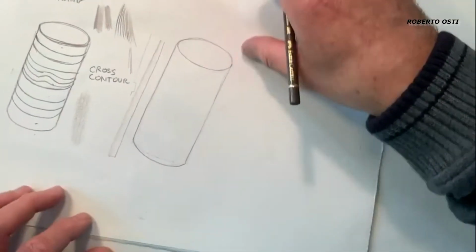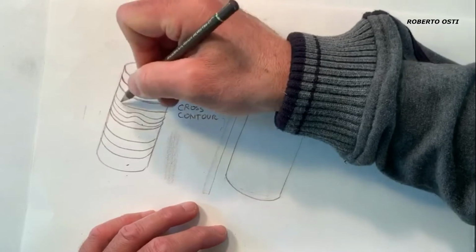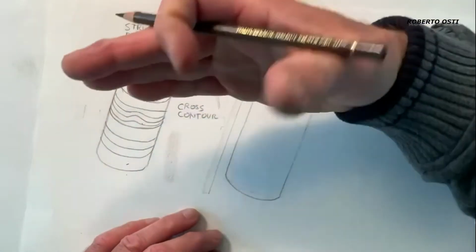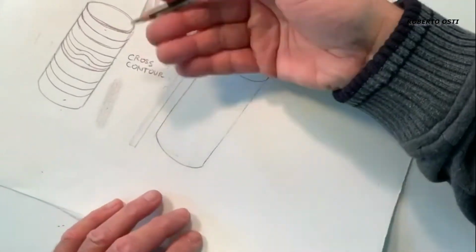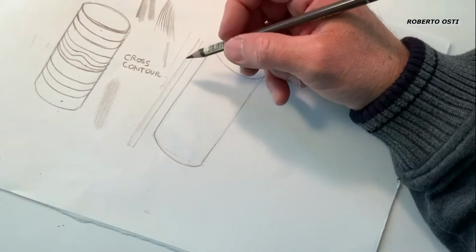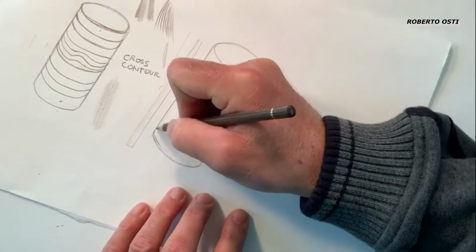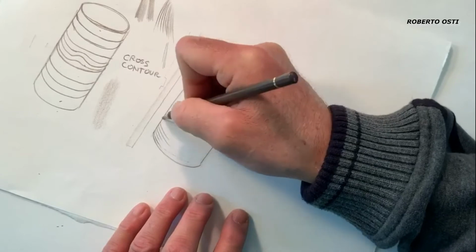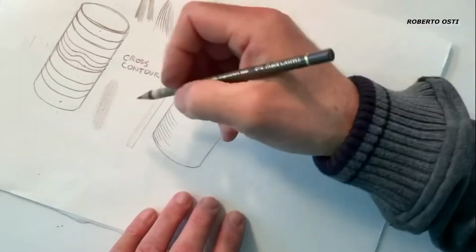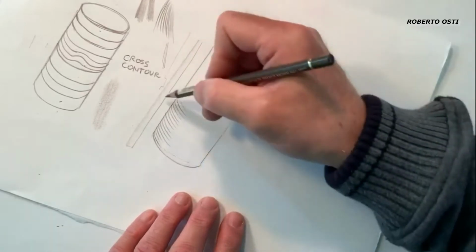Okay, so now what happened is, as I said, we have this cross contour drawing here, which is interesting, but it's kind of dull. When I want to render something more artistically, what I do is this. I create a number of lines in here that give me the sense of turning, but I don't need to draw the whole thing.